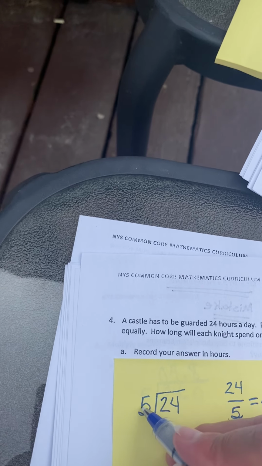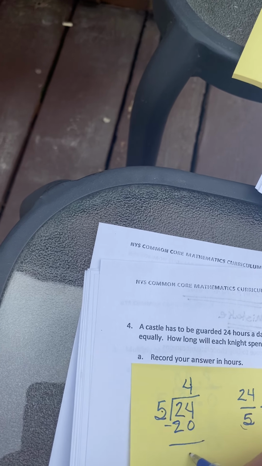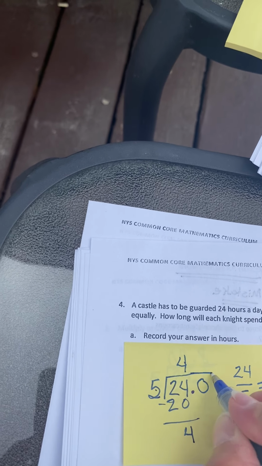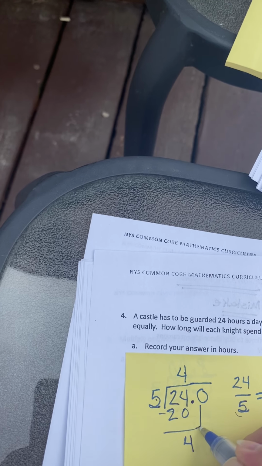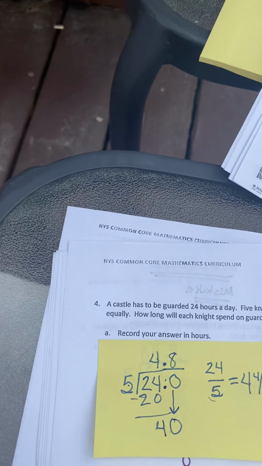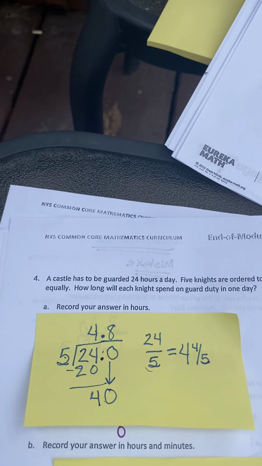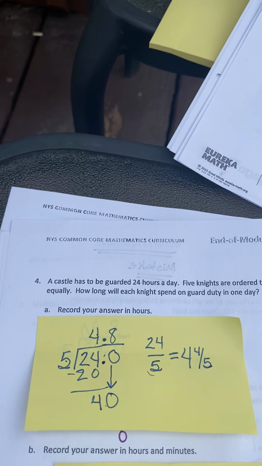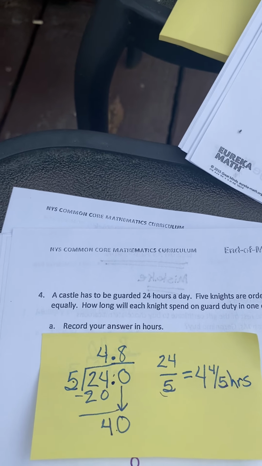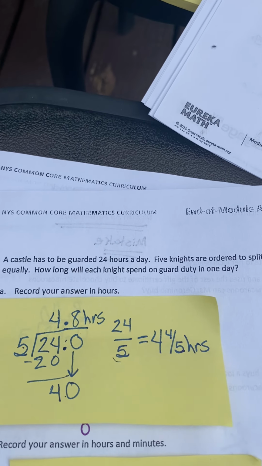Or 5 goes into 24 4 times. 4 times 5 is 20 with 4 left over. We need to put our decimal in and a 0, because it did not go in evenly, and we bring down that 0. And 5 goes into 40 8 times, and bring your decimal up into the problem. And we know that 4 and 4/5 and 4 and 8/10 are equivalent numbers. So the answer could be 4 and 4/5 hours, or the decimal, or the number could be 4 and 8/10 hours. So you could write that either way.